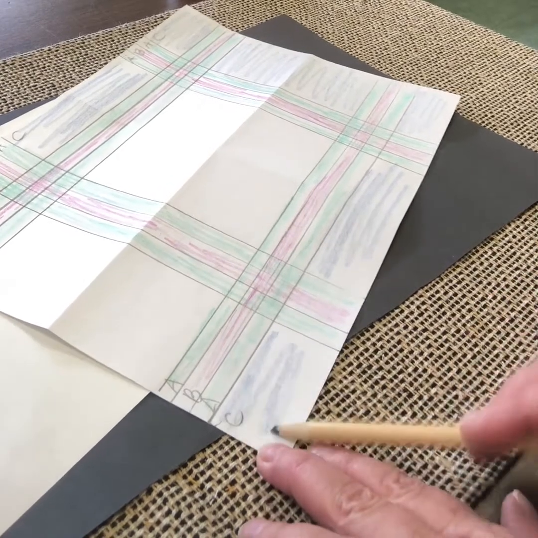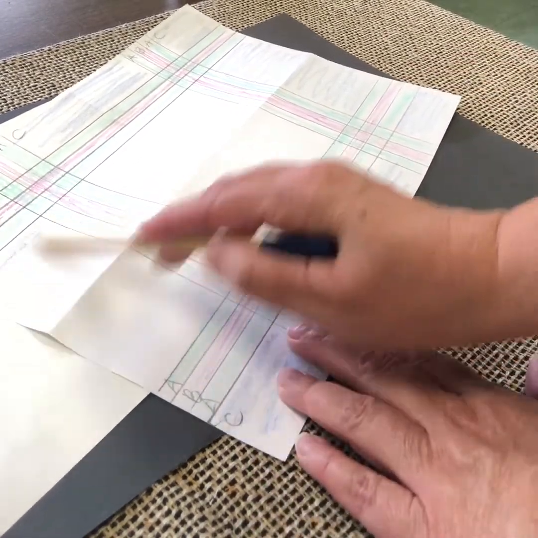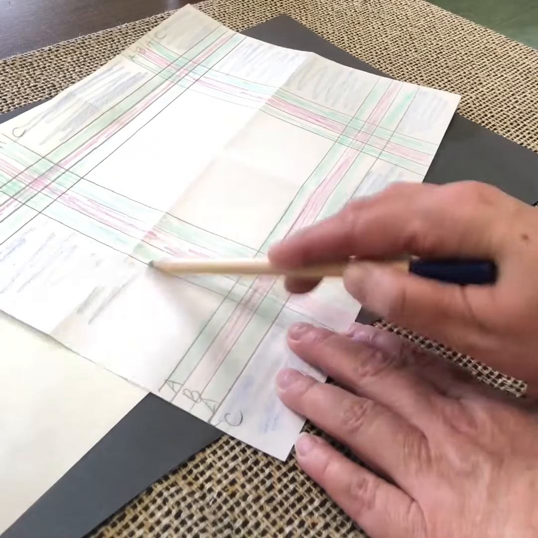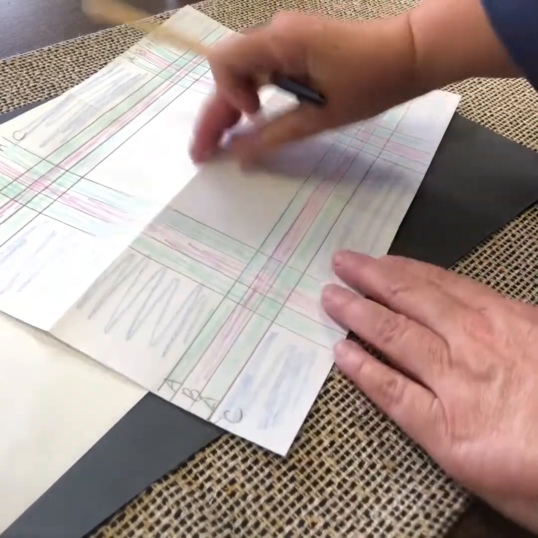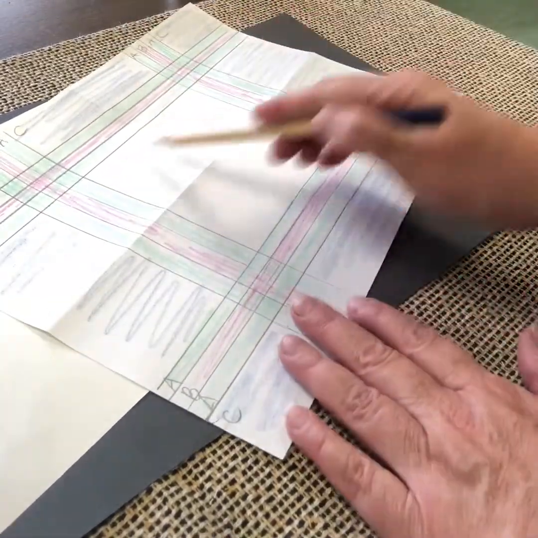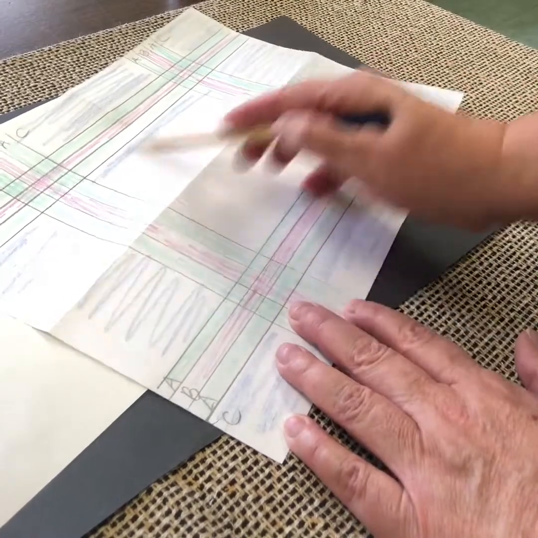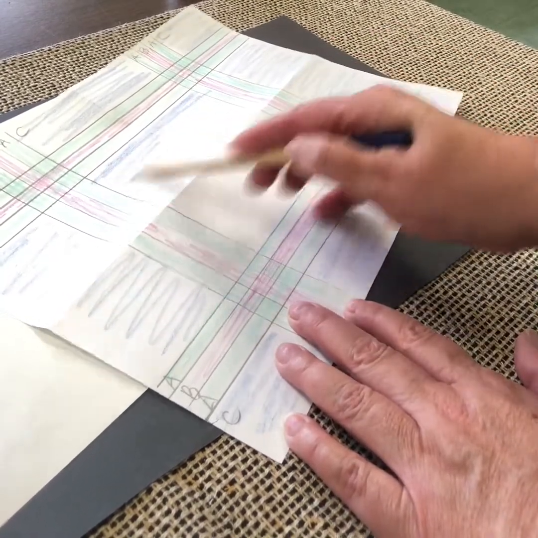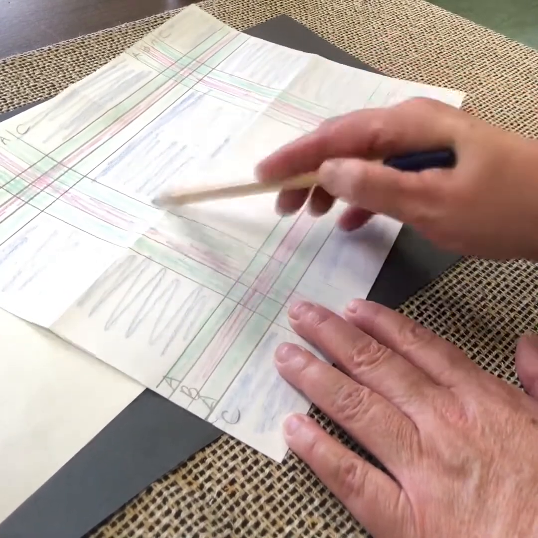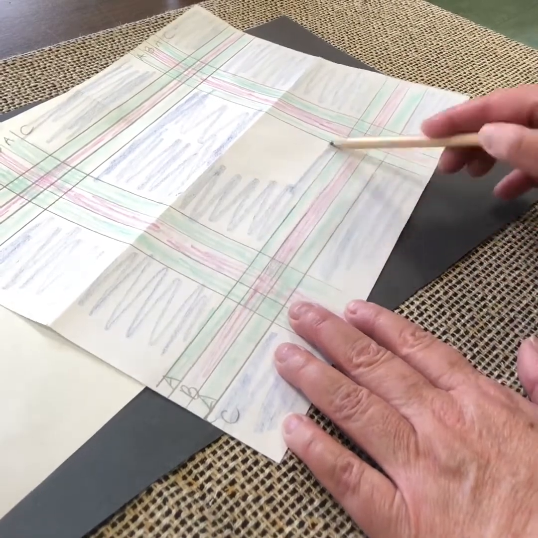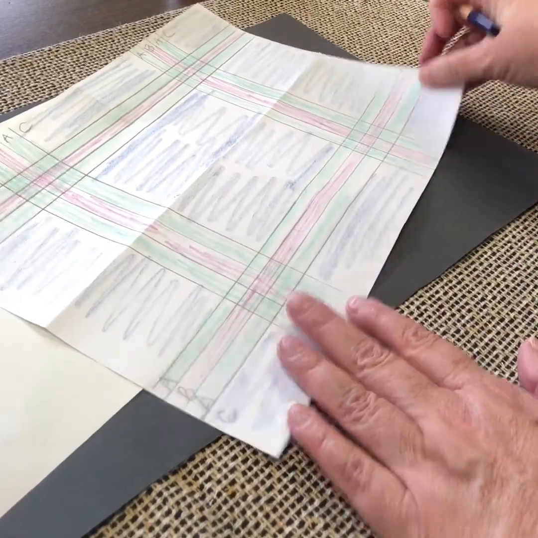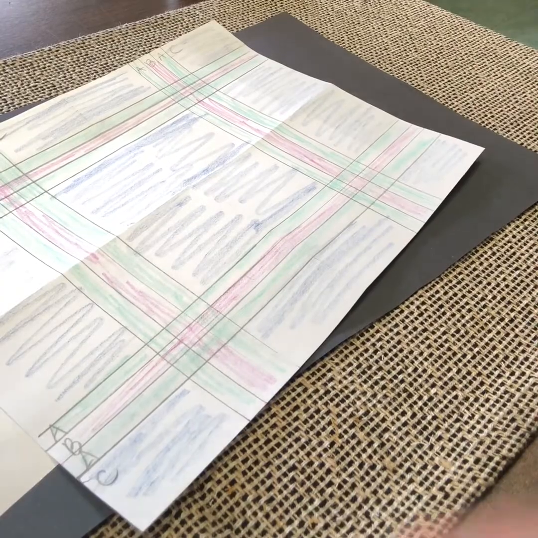But you can try and visualize now how this pattern would extend in either direction. And if this was a scarf, we've got it centered so that this large square is right in the middle here. Oh, I'm just not doing a very neat job there. Just to give you the idea. So there's one example of a tartan pattern.